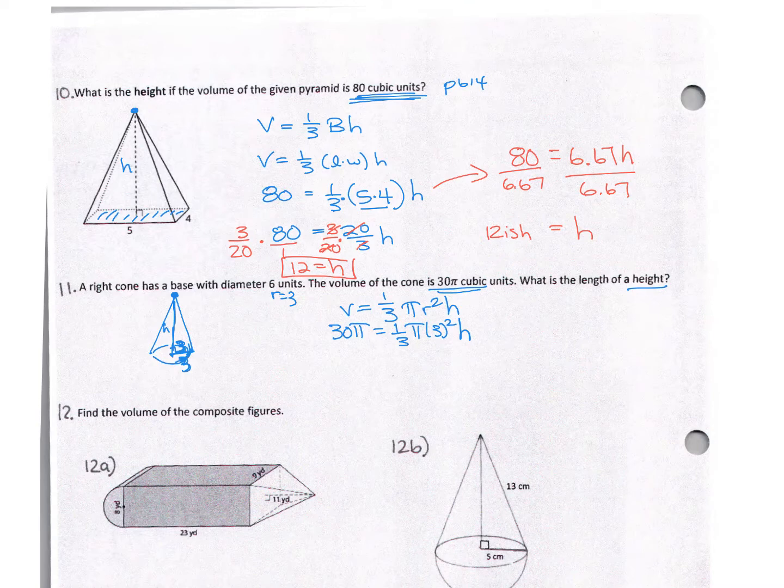So this side, you have to do the 3 squared first, and you get 9. 9 divided by 3, this 1/3 in front, gives me 3. So what I really have here is 3 times pi times h when I clean that up. So to solve for h, I'm going to divide both sides by 3 pi. And when I do that, because the pi's cancel, I get 30 divided by 3, or I get 10 equals the height.